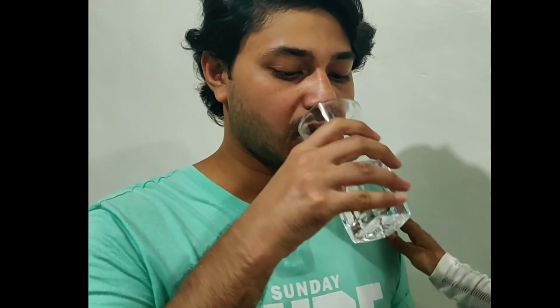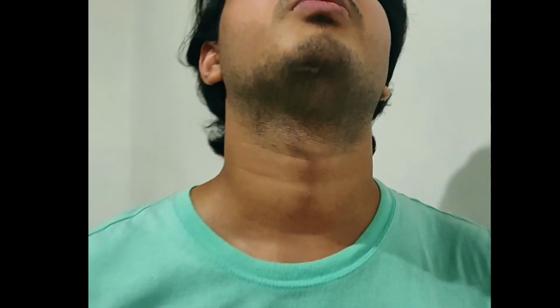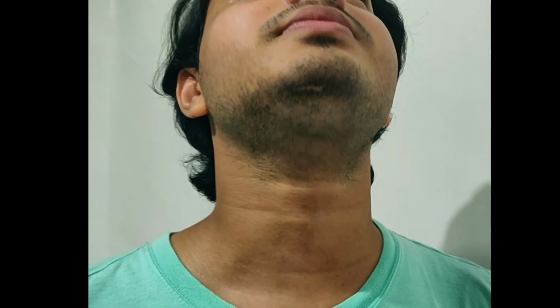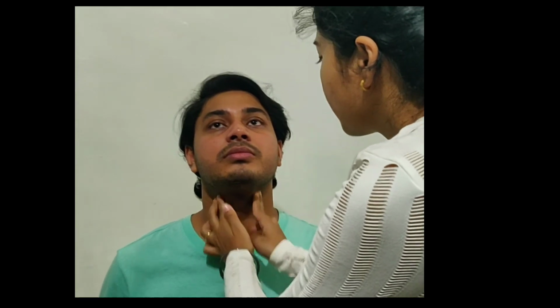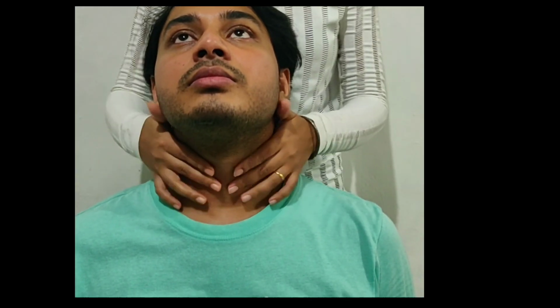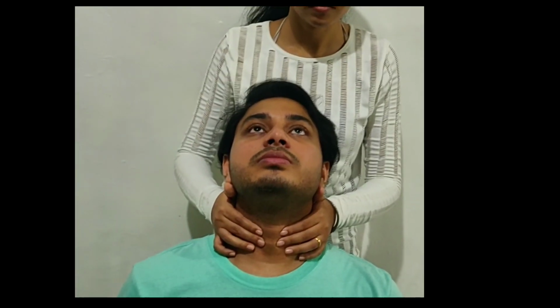Now sip some water. Put your hand out. We observe the movement of the cricoid cartilage as the patient sips some water. By placing our index finger near the cricoid cartilage, we ask the patient to sip some water again and observe the movement of the trachea.